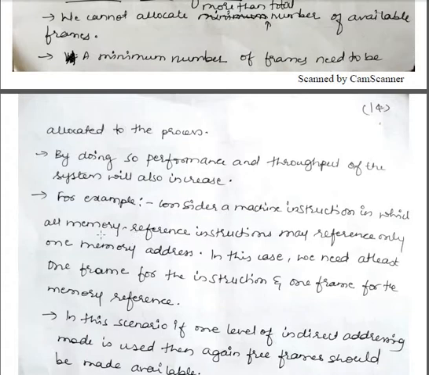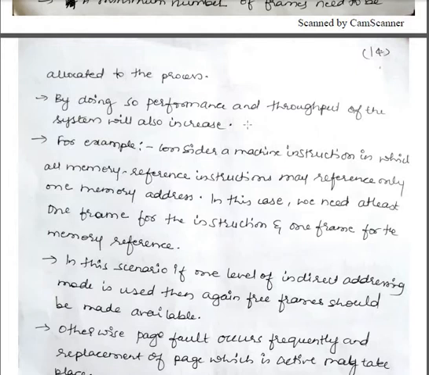Suppose in this condition, for this memory reference, we are using indirect memory reference, which means the address of the actual location is stored in a register. So again we may require a new frame to store the indirection here, so we are increasing the frame number. Whenever we have this indirect memory location access, more frames will be required. And even if we allocate the minimum number of frames, if this indirect memory access happens, then page faults start occurring, and it leads to many page faults subsequently.